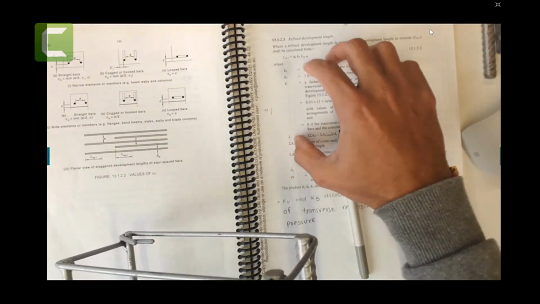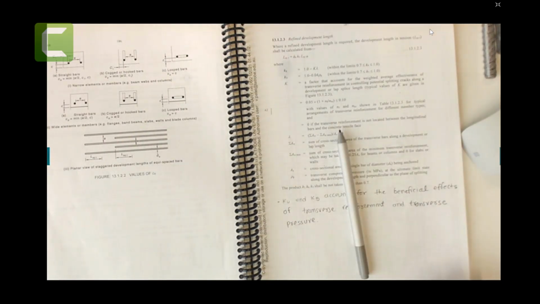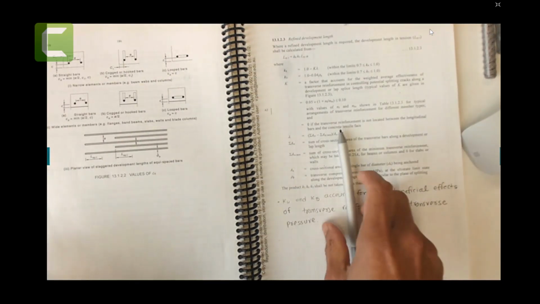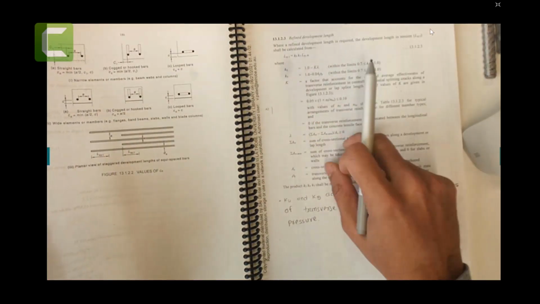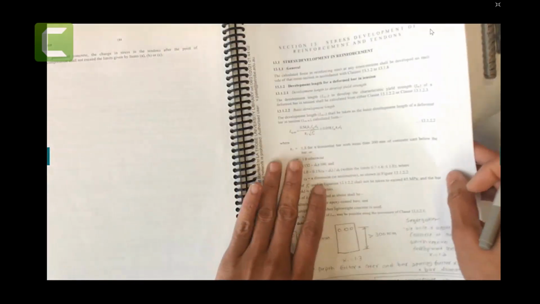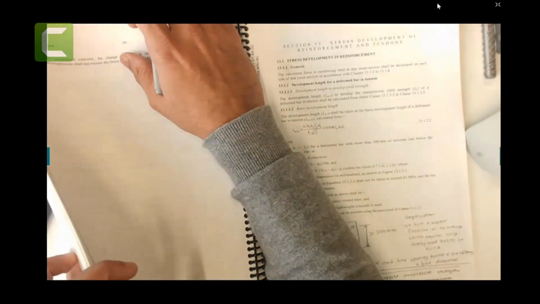If you have fitments, then we will have a refined development length. But this first one doesn't take into account the confinement and the contribution coming from the fitment. So that is just the basic. The difference between basic development length and refined development length is that the refined one accounts for transverse reinforcement, and this one doesn't. But anyway, the basic one is good enough for our course.